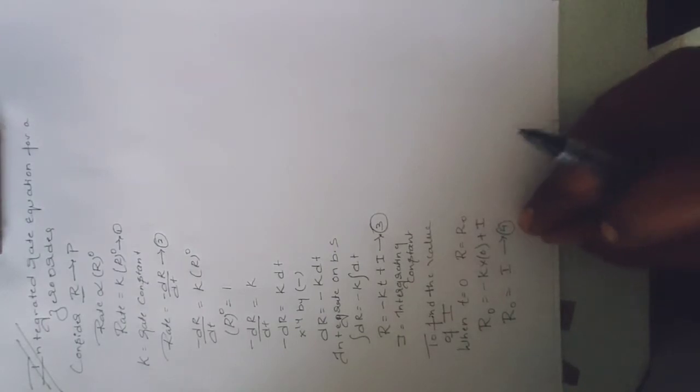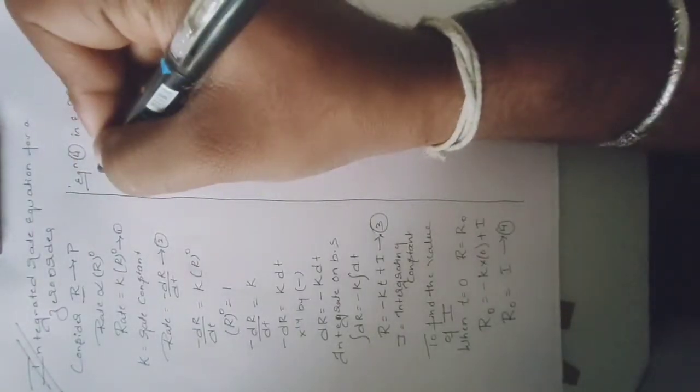See, we got equation number 4. If we substitute equation 4 in equation number 3, what will we get? r is equal to minus kt plus I, which is r naught.